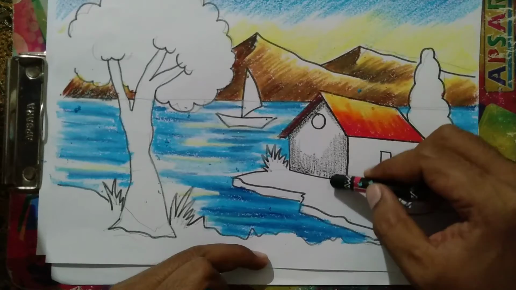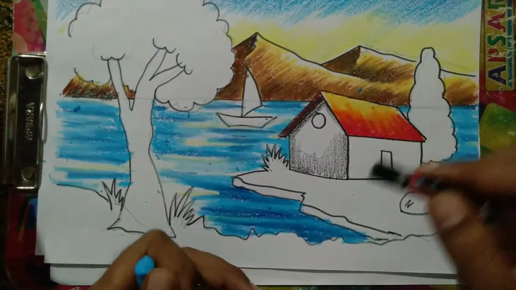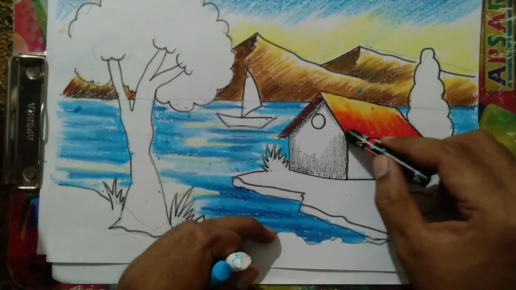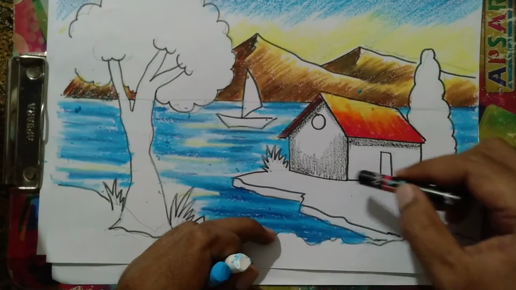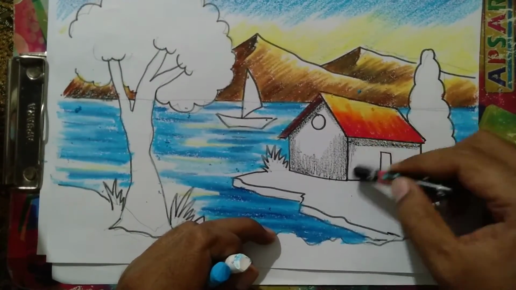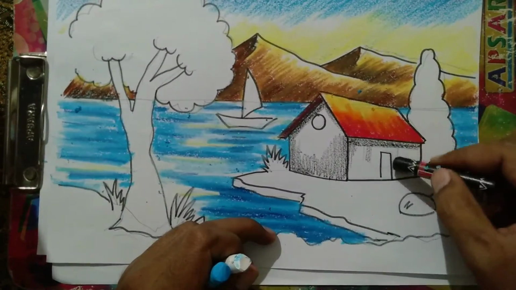Lightly I am using, not darker. And here some black, and here lightly like this.